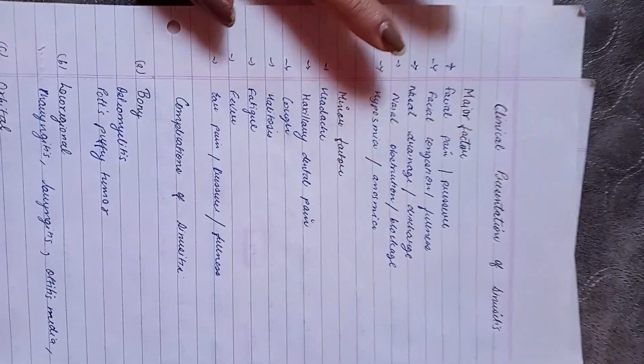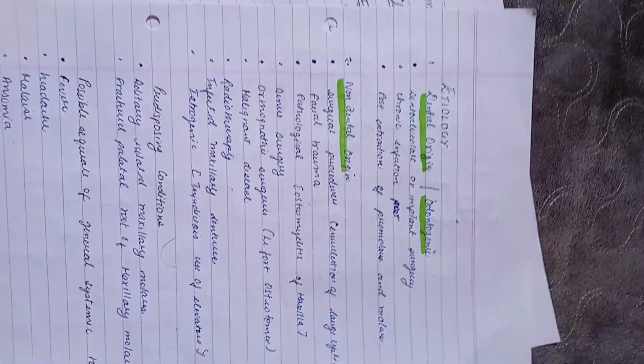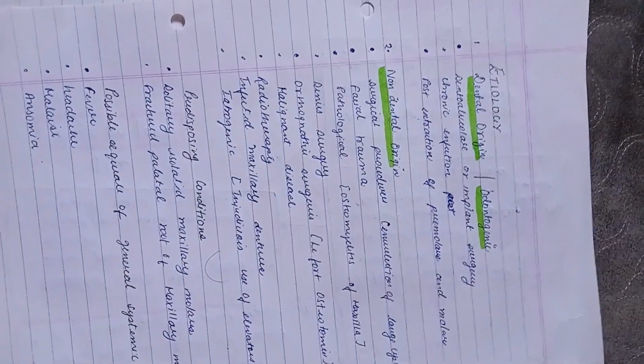Now next, what are the clinical presentations of sinusitis? So we have done sinusitis, then we have done oroantral fistula. Now etiology of oroantral fistula or oroantral communication.